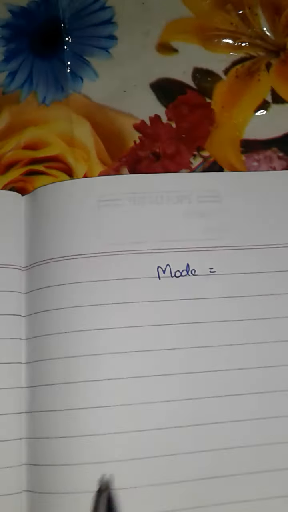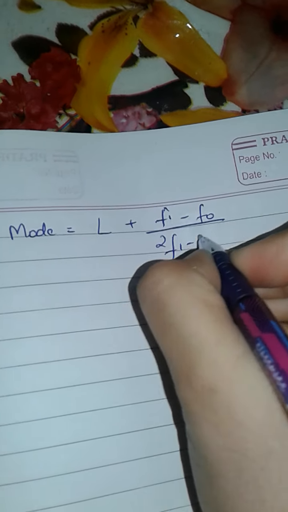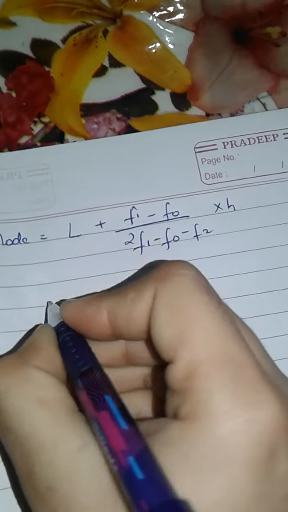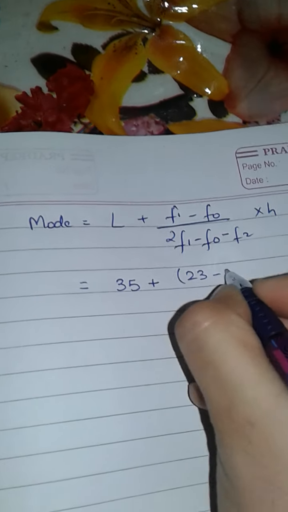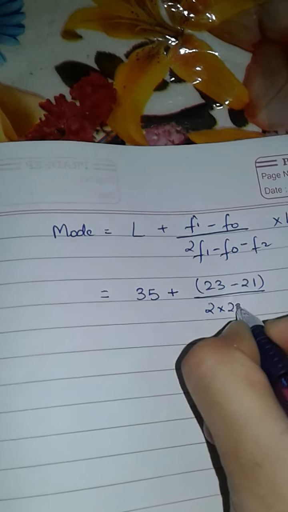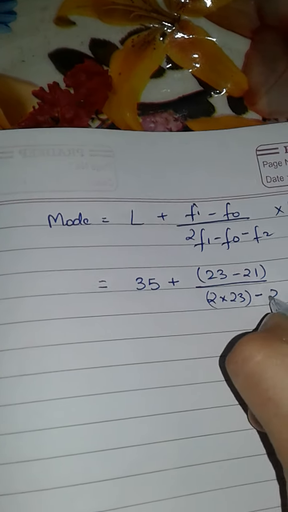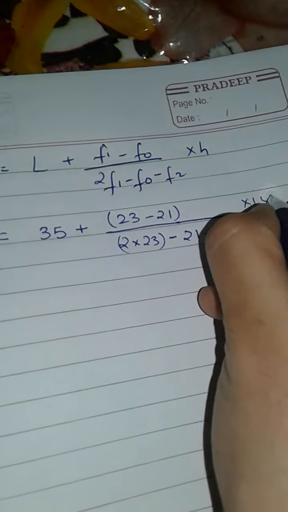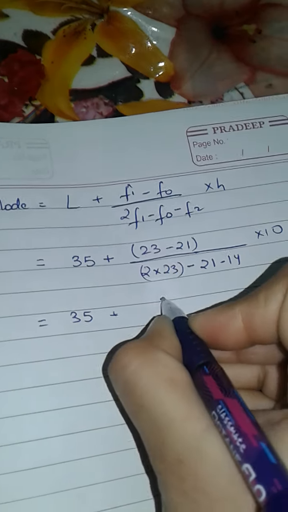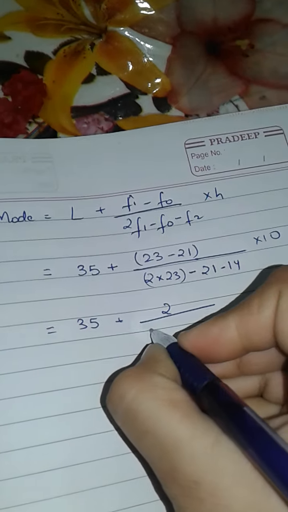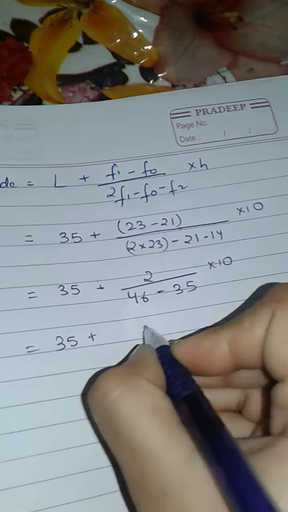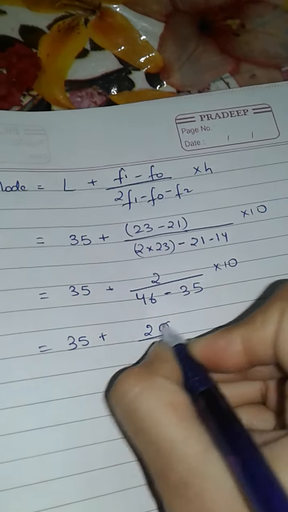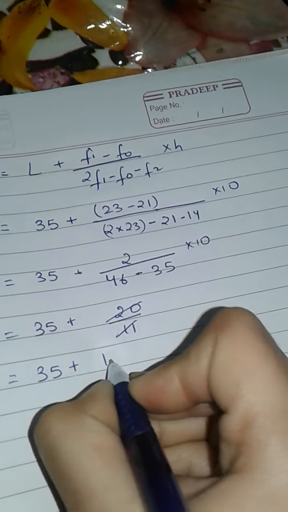Mode is equal to L plus (F1 minus F0) upon (2 F1 minus F0 minus F2) into H. That is 35 plus (23 minus 21) upon (2 into 23 minus 21 minus 14) into 10. Solve this: 46 minus 35 into 10. 20 upon 18 divided, we will get 1.8.